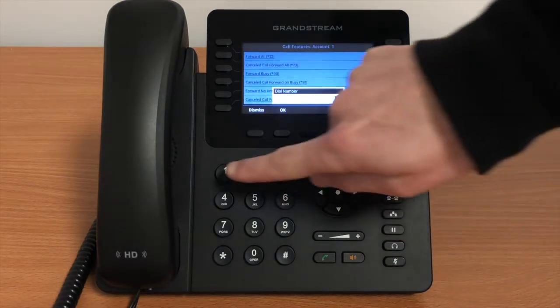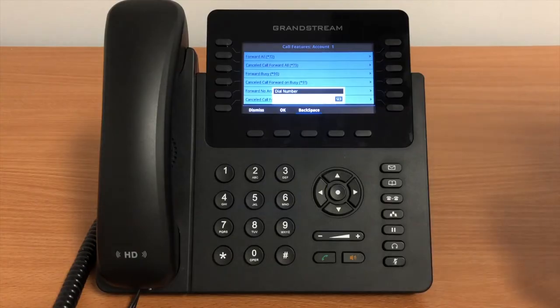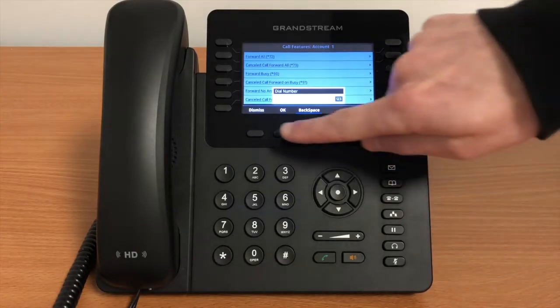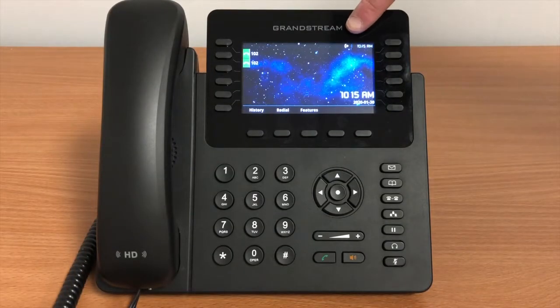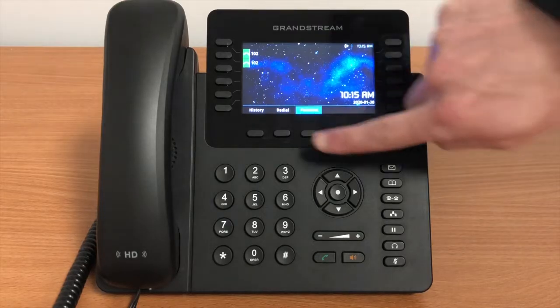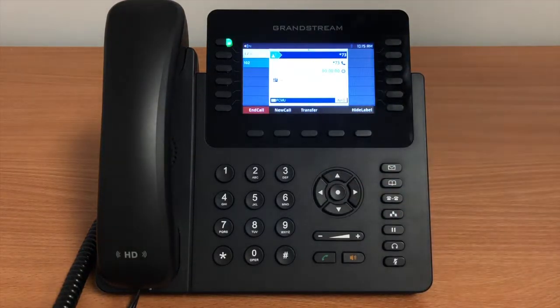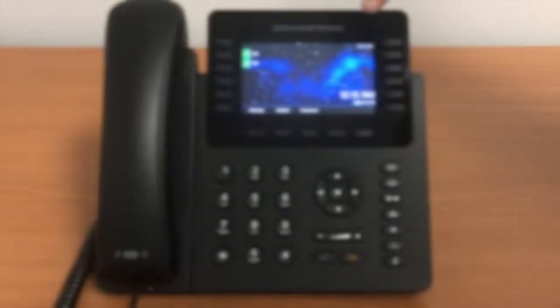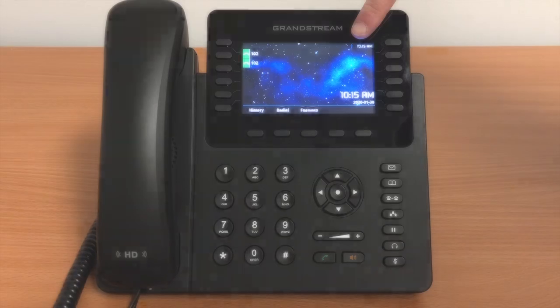Dial the number you would like to forward to. This can be a 10-digit cell phone number or another extension. Then press OK. The phone will announce the call forward rule. When your phone is in call forward mode, you will see this symbol at the top right of your screen. To cancel the call forward rule, press Features and select the Cancel option. The phone will again announce the deactivation of the call forward. Notice that the call forward symbol is no longer visible on your home screen.